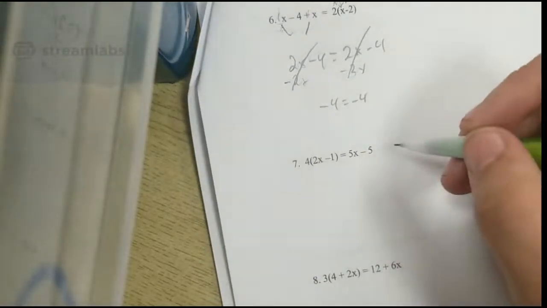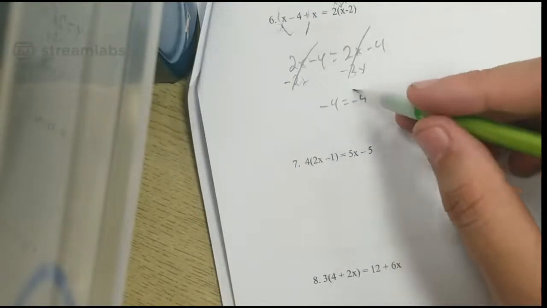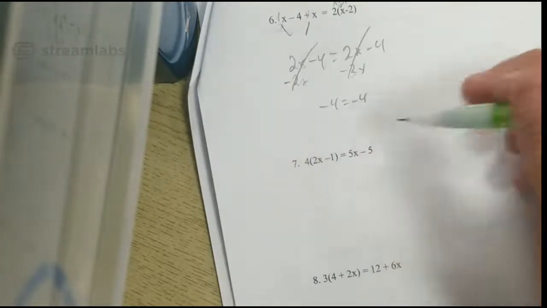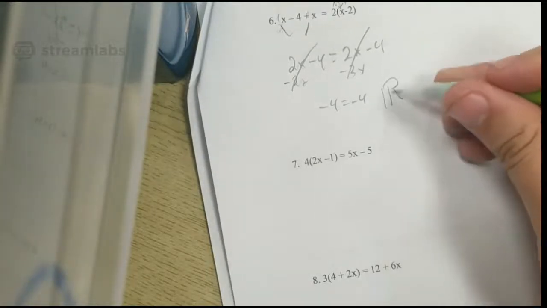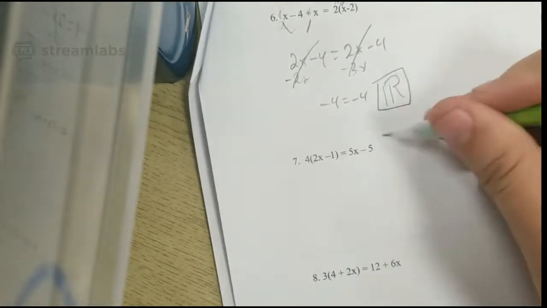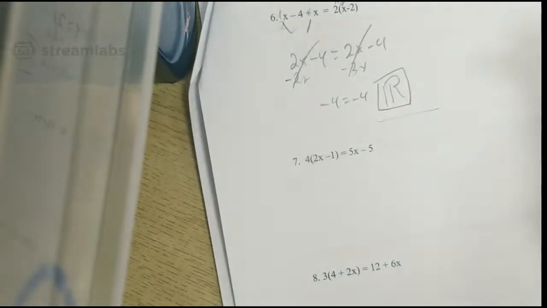Negative 4 equaling negative 4, what does that mean? Well, that is a true statement. And since that's a true statement, your answer is all real numbers. So it'll look like a symbol like this, or I write out the words all real numbers, okay?